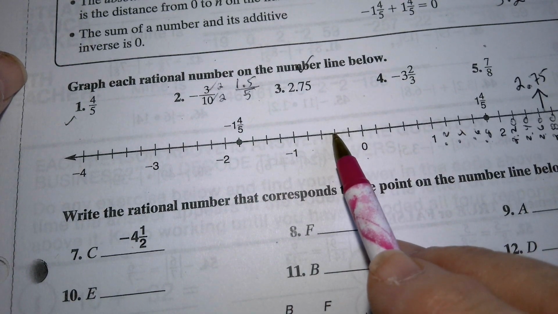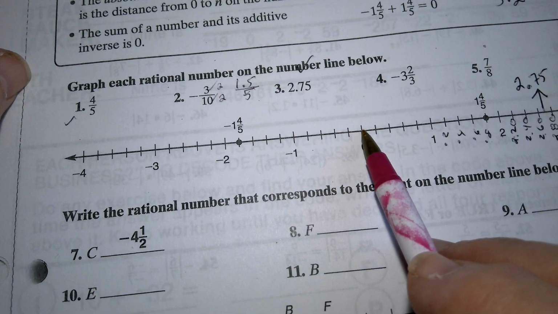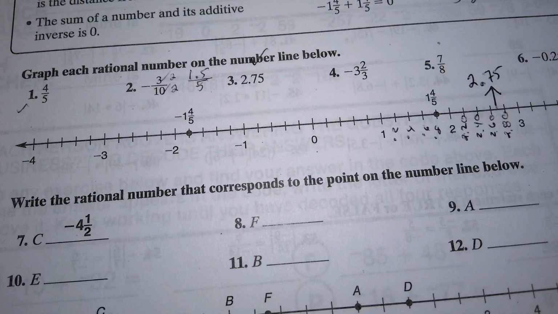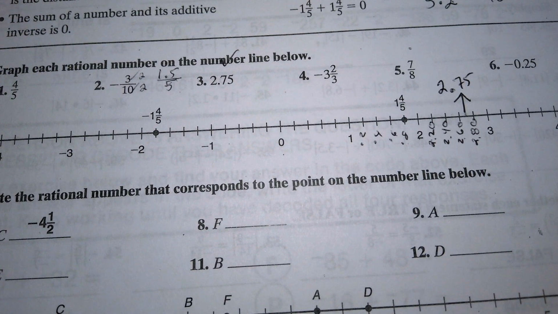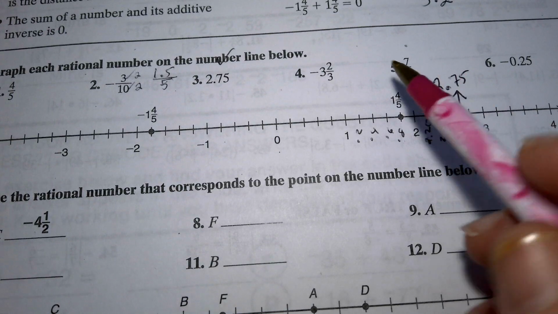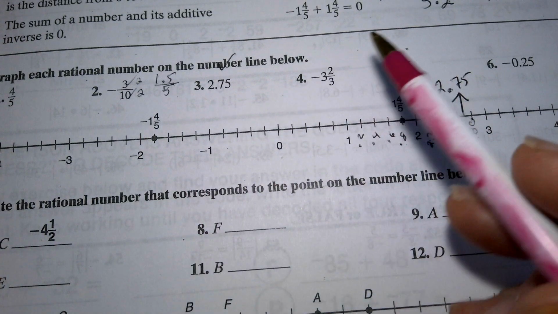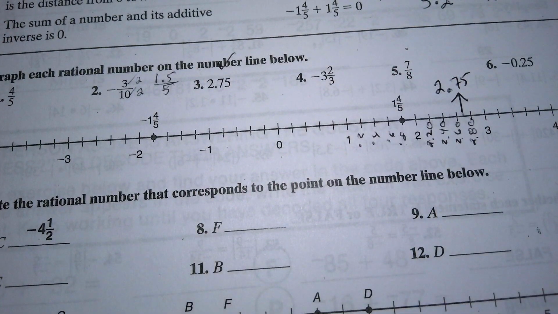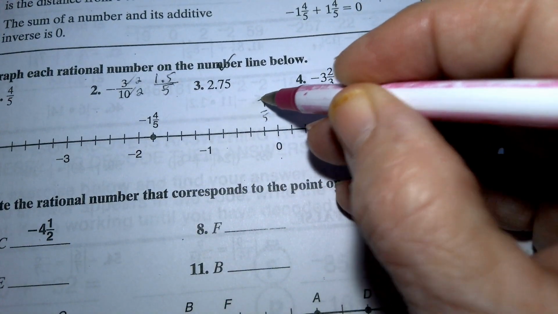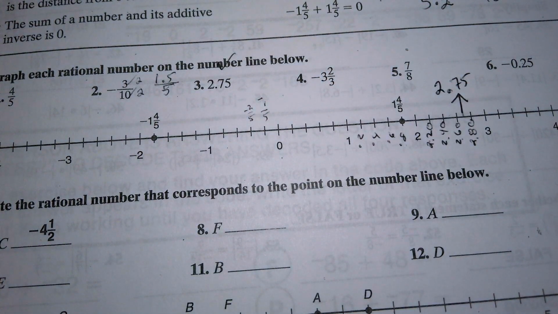So again, because this is fifths, where is it? So 1, 2, 3, 4, 5 fifths. And if I made it 1.5, where do you think it's going to be? Nobody knows? It's in this area somewhere because it's less than -1. So if this is right here, -1/5, this is -2/5. It's going to be in between those two.